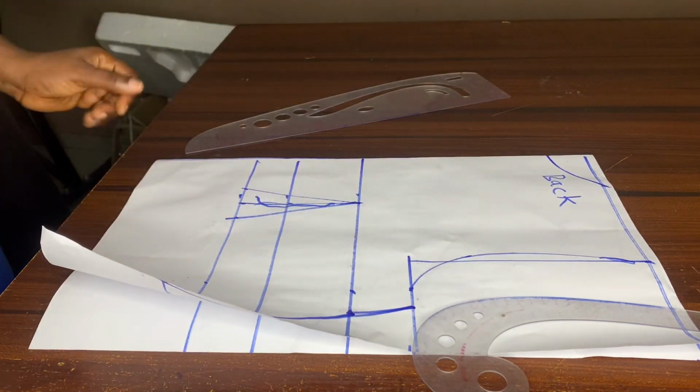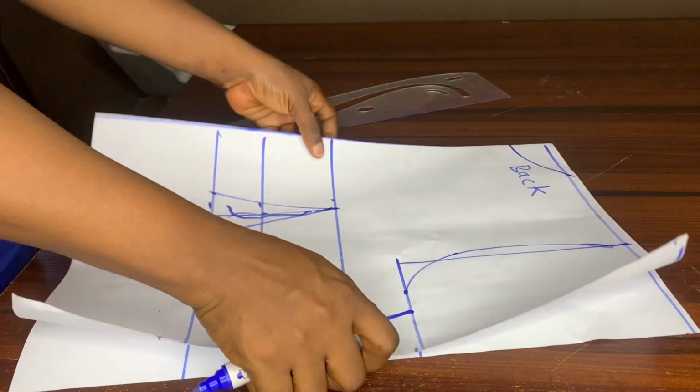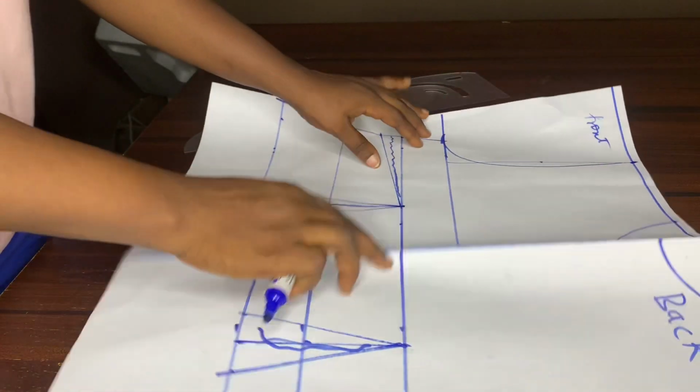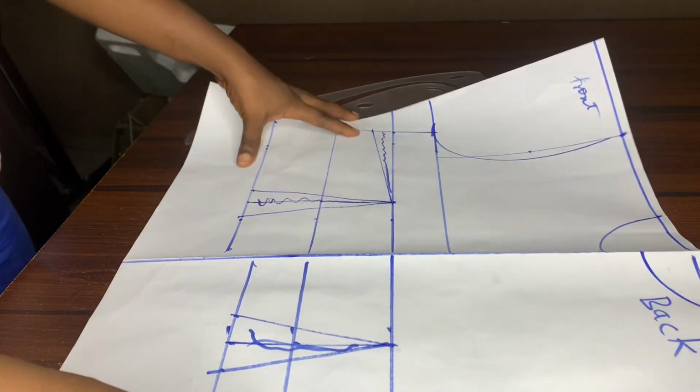For the back side. See the front side, see the back side.